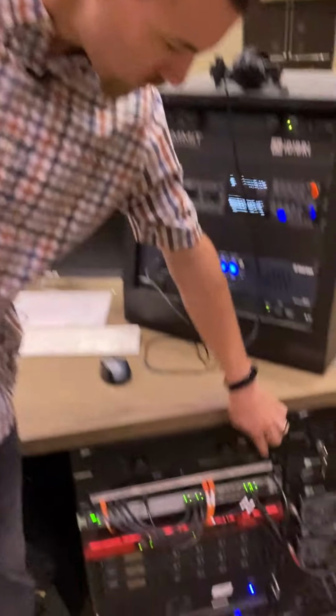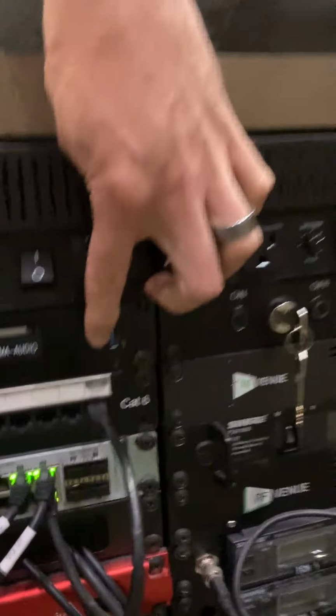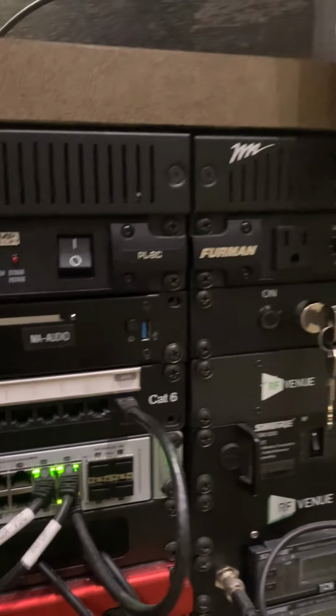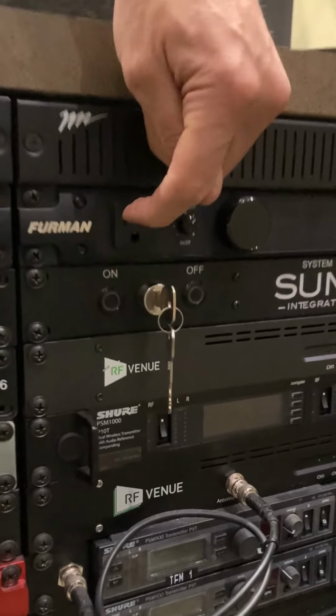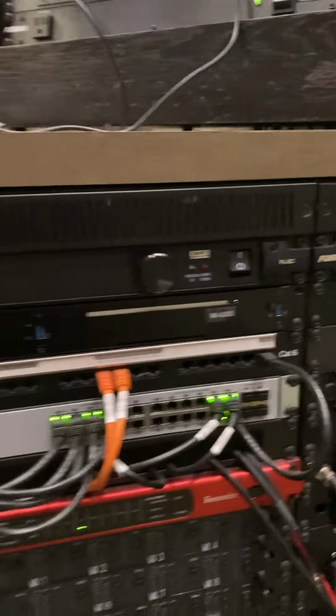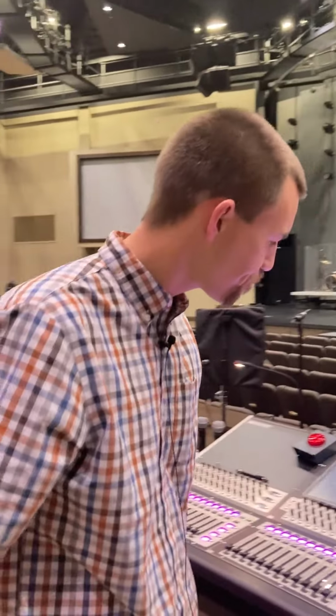We'll turn on the computer that runs all the Waves plugins. And then we'll also turn on the PA itself. So 3 places, 3 buttons or switches to turn everything on. We'll let it all boot up.